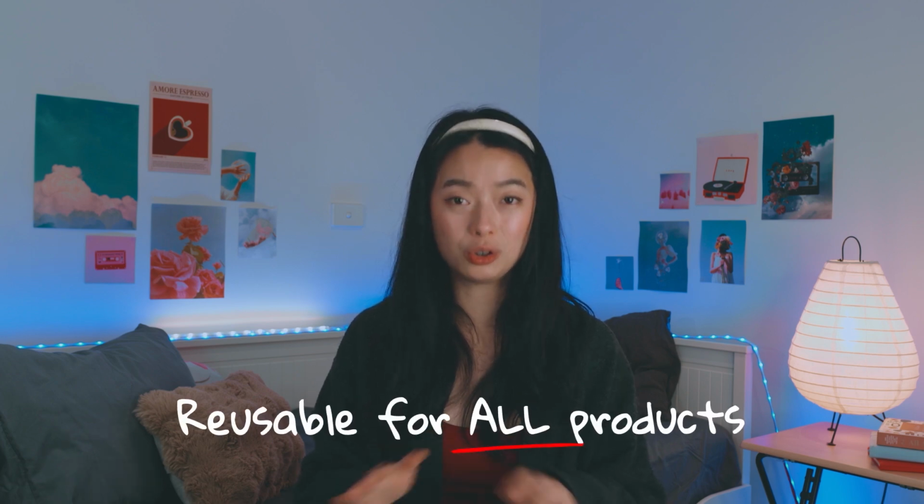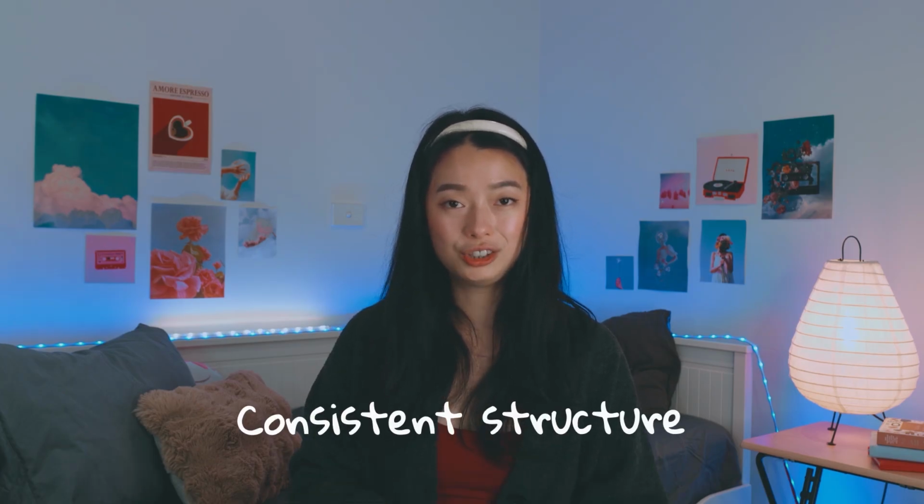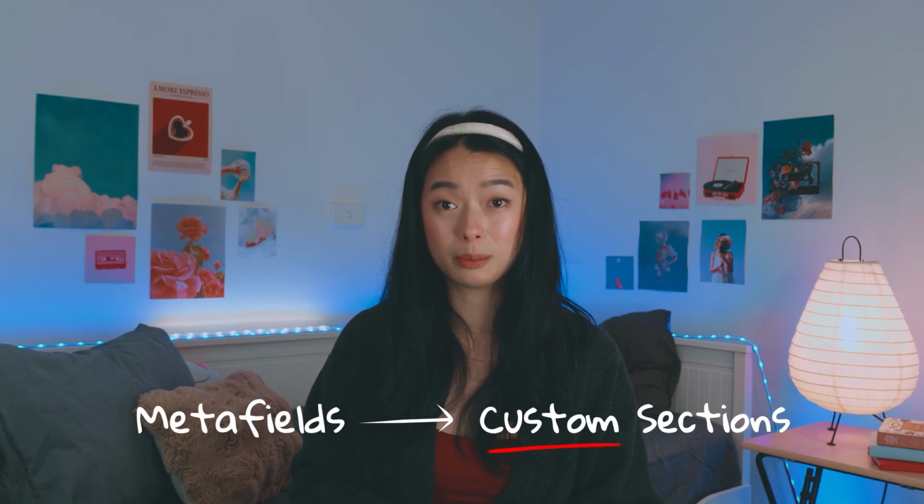Even though we've only prepared the content for one of your products, we can actually set it up in a way that's reusable for all of them. And the reason why we want to do this is because AI likes it when your website is structured in a consistent way. To do that, I like to use something called meta fields. It's just a way to add custom sections to all your Shopify products.